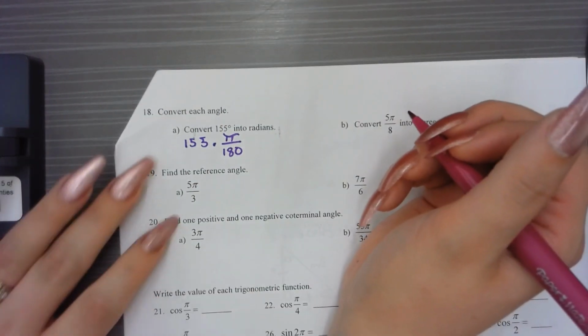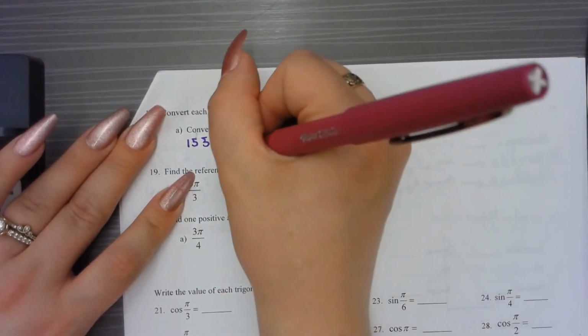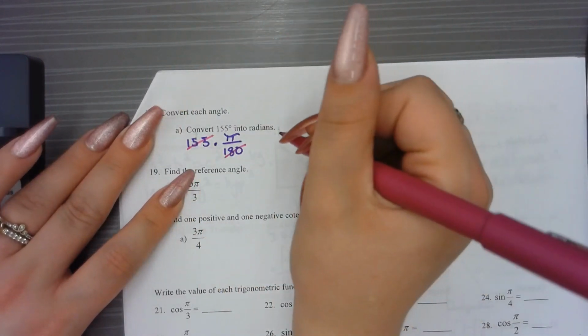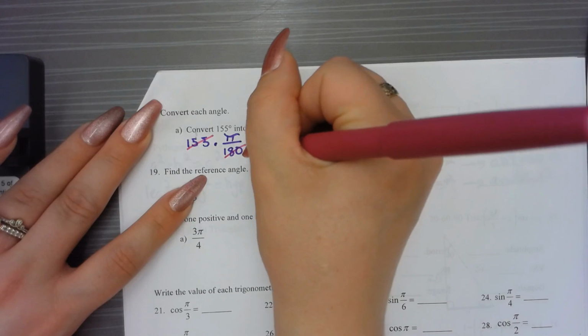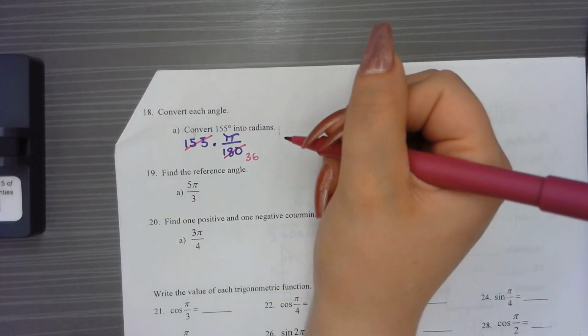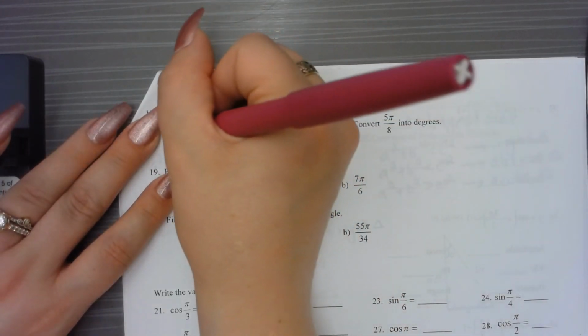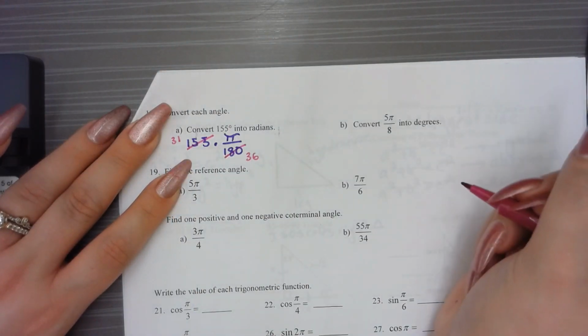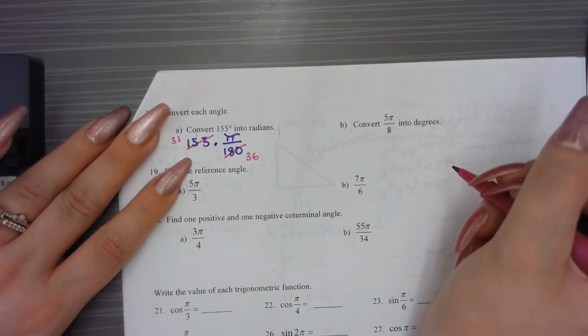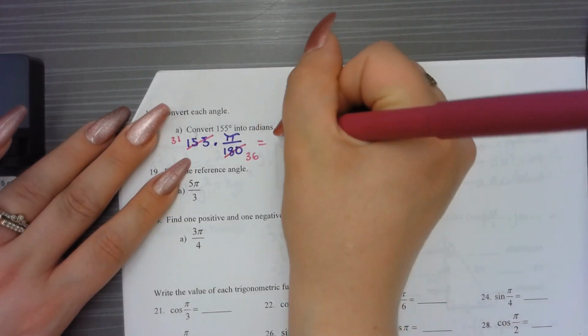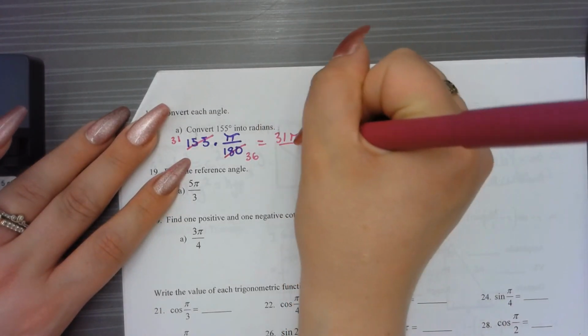The first way we can reduce is, hopefully we notice both of these two numbers are divisible by 5. And so that's going to give us 36 here. And for this one, it should give us, I believe, 31. Yeah. And then those two don't really simplify any further. So this one would be 31 pi over 36.